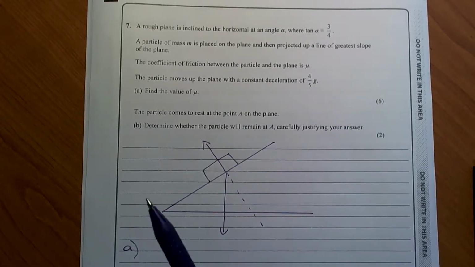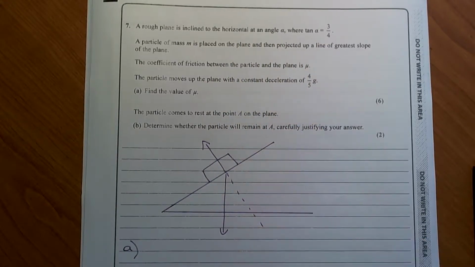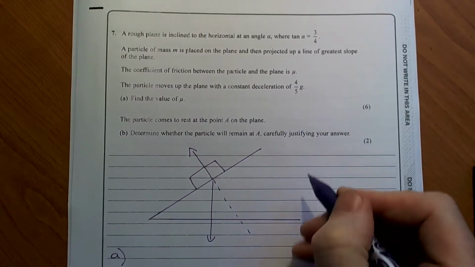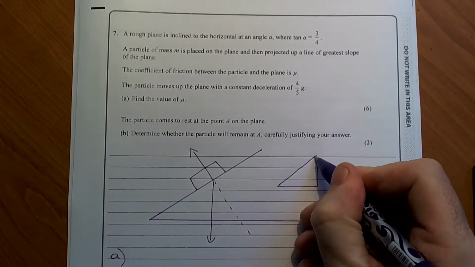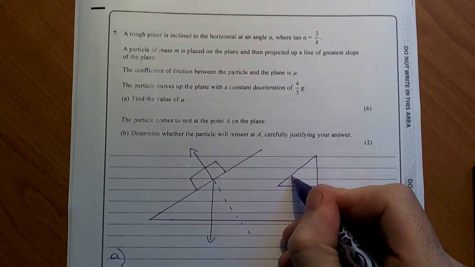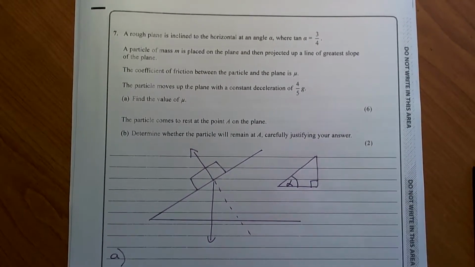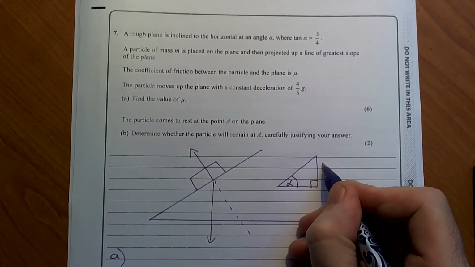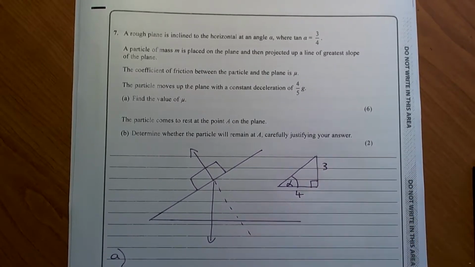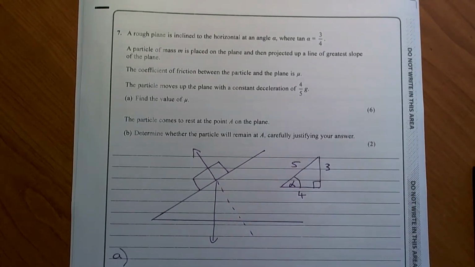Question 7 says a rough plane is inclined to the horizontal at an angle alpha where tan alpha equals 3/4. So the first thing I'm going to do is work out what sine alpha and cos alpha are. If I mark that angle as alpha, it's a right angle triangle. So if tan alpha equals 3/4, opposite over adjacent, 3/4. Now this is a 3, 4, 5 Pythagoras triangle.